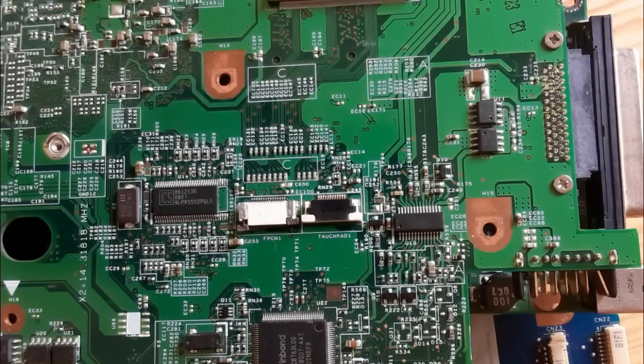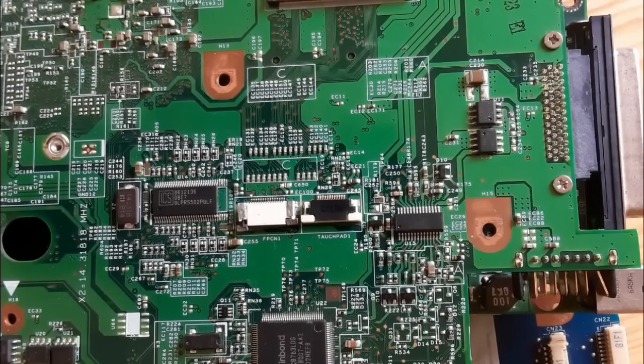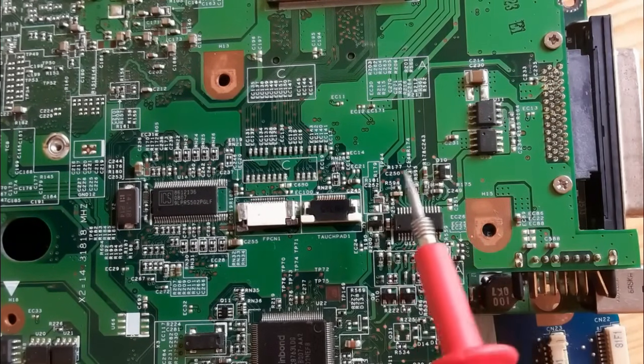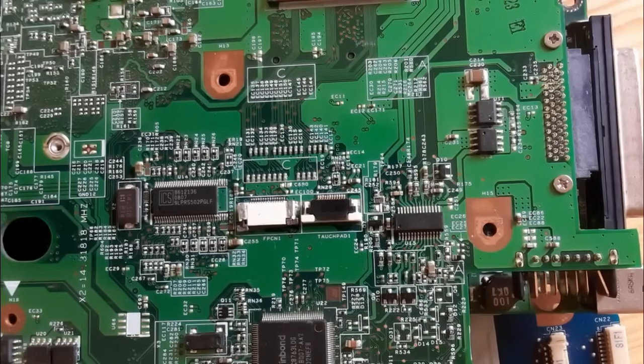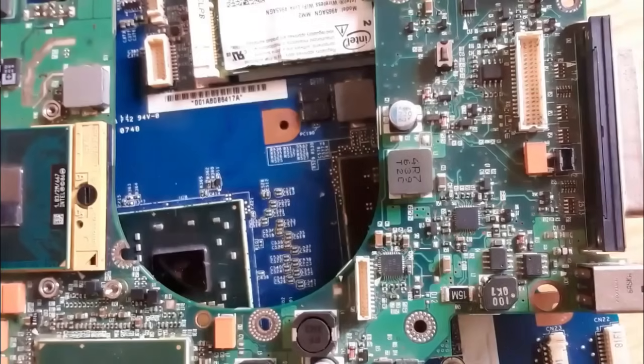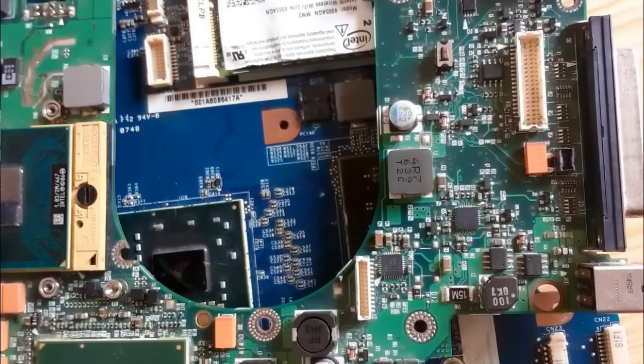The power IC is always surrounded by many components, and among these we have the ceramic capacitors, or the pF capacitors, which you can use to determine whether the IC is bad or not.